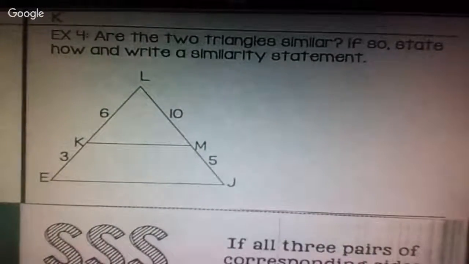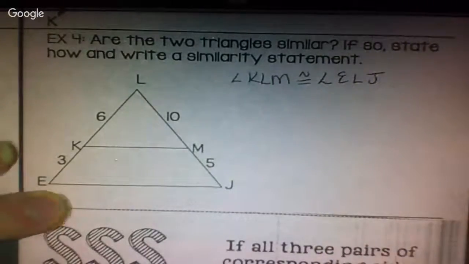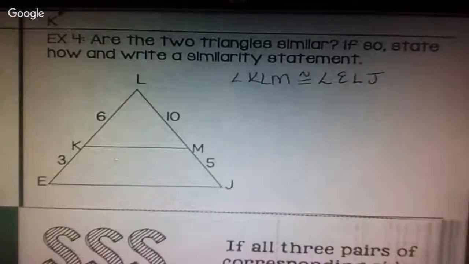Okay. All right. Let's move over to here. This is where it gets confusing. Okay. So looking at this, again, SAS tells me I need one angle congruent. Do these 2 triangles, yes, have a congruent angle? They share angle L. So I can say that angle KLM is congruent to angle ELJ. There's my angle.